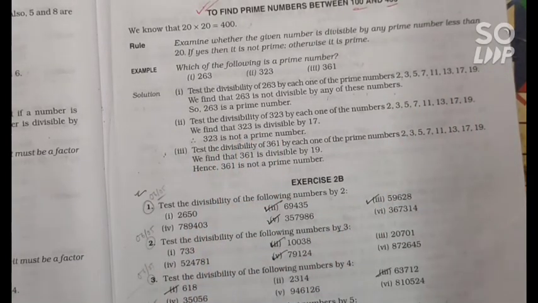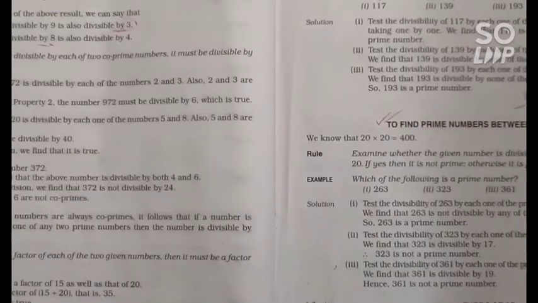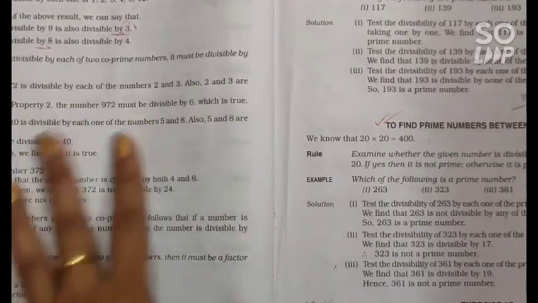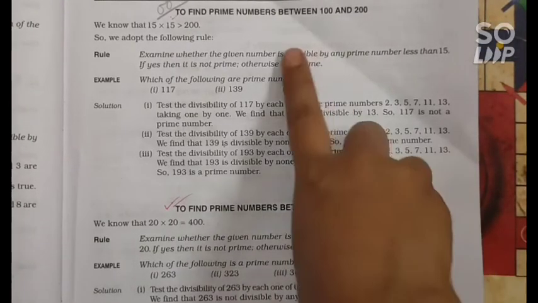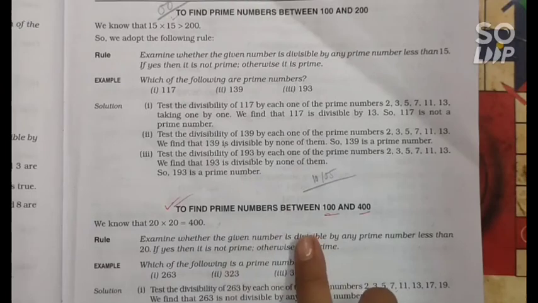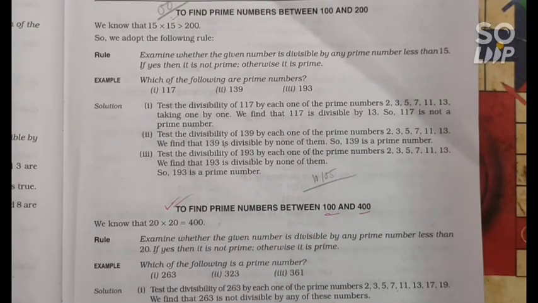Clear? So today you have learned about some properties of divisibility and the trick to find the prime numbers between 100 and 200 and between 100 and 400. If I tell you a number from 100 to 400, I have told you the rule for how you can examine whether that number is prime or not.